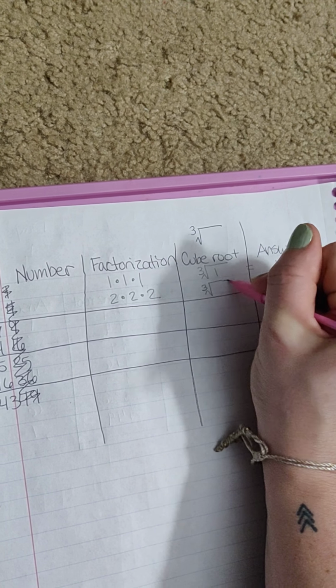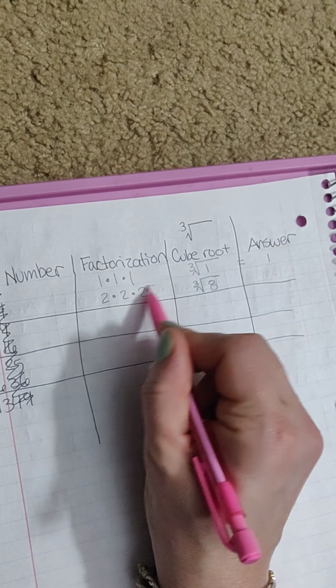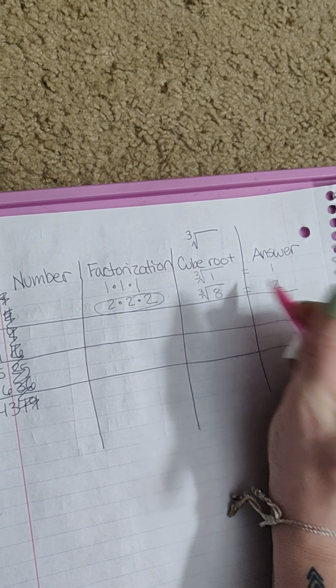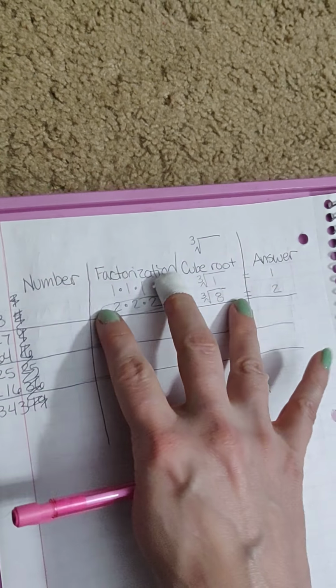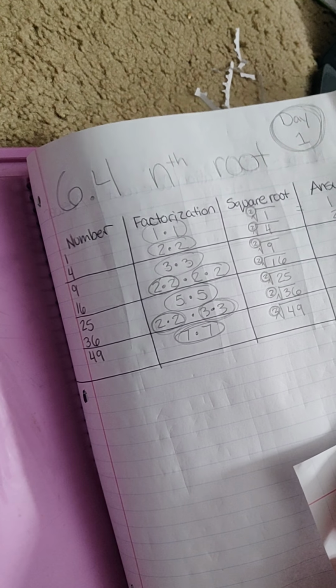So the third root of 8, 3 numbers that are the same, is the number 2. So hopefully this is going to make more sense based off of the ones that had 2 numbers, like 16 and 36 over here.